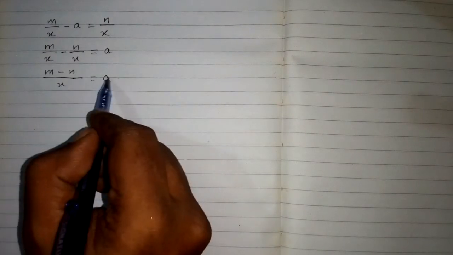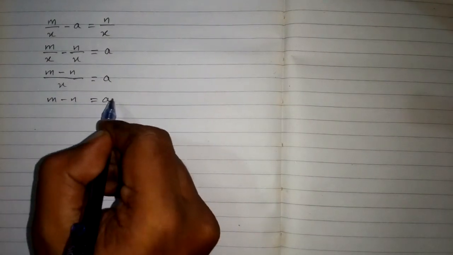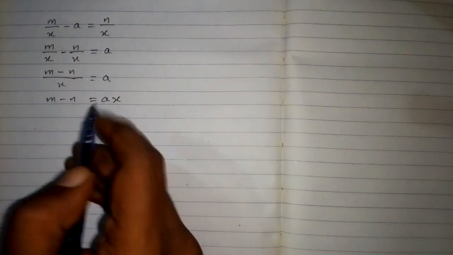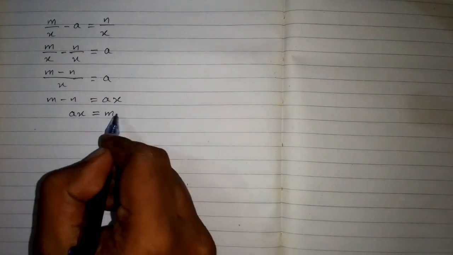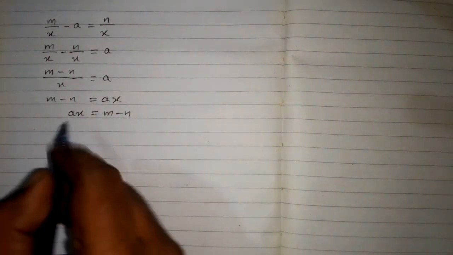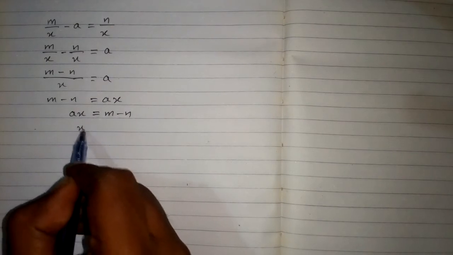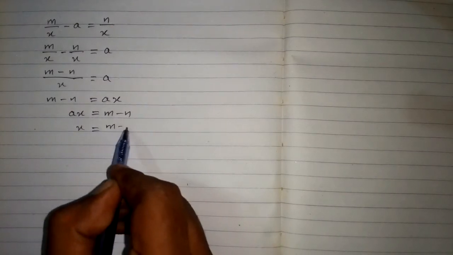Now we will take this x on this side. So since this x is dividing on this side, when we take this x on the other side, it will be multiplied by a. So we have ax on this side, and since m minus n is equal to ax, so obviously ax is also equal to m minus n, and then we will take this a on the other side of the equation.